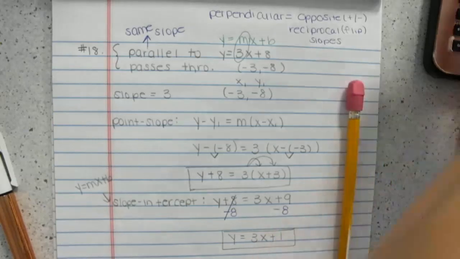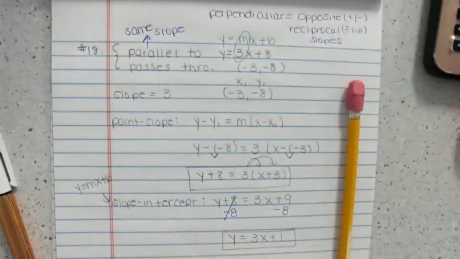So that is number 18. Next one's 23. Before we go to 23, questions on 18?